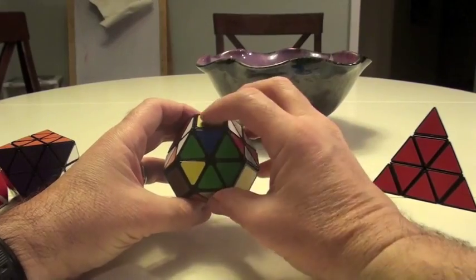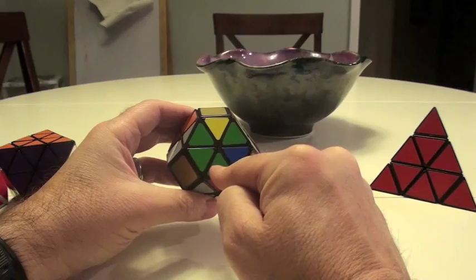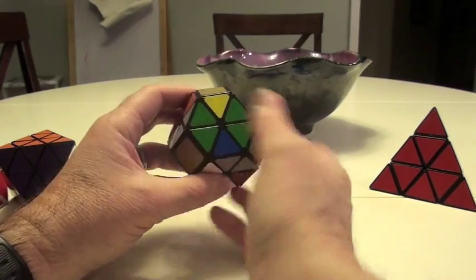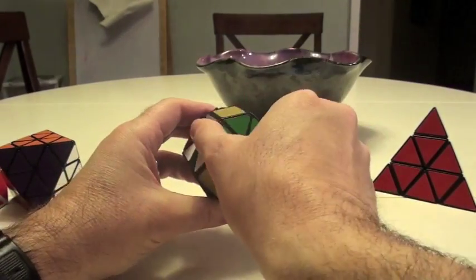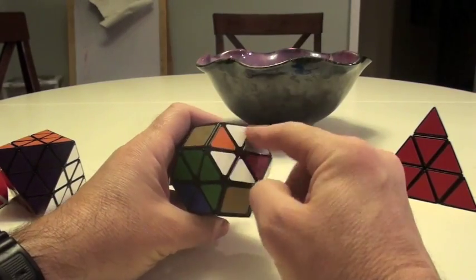So what I'm going to do to move this is I'm going to go F, that puts this here. Now this has to be moved into position, and to do that I'm going to go D, Fi, Di, F. All right, so we've accomplished a little bit of our goals. We put this in here and this in here.